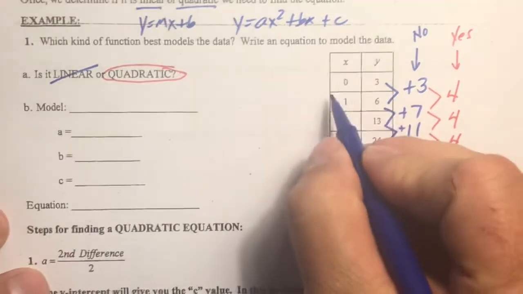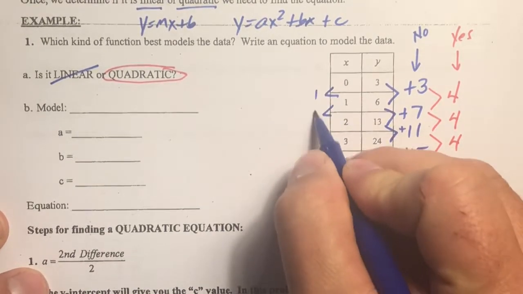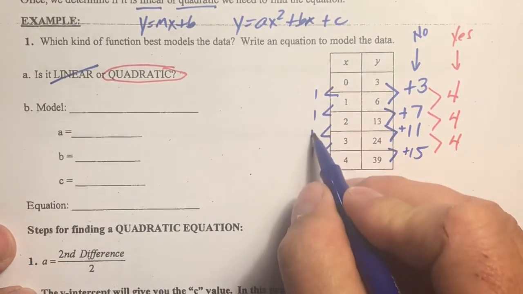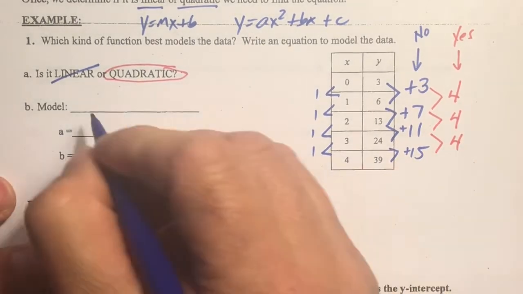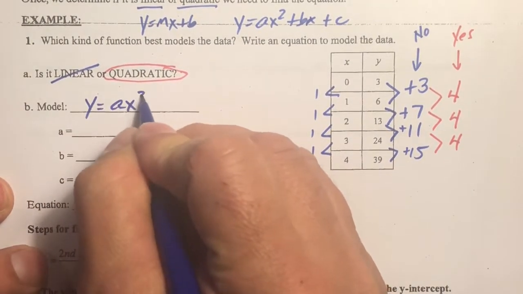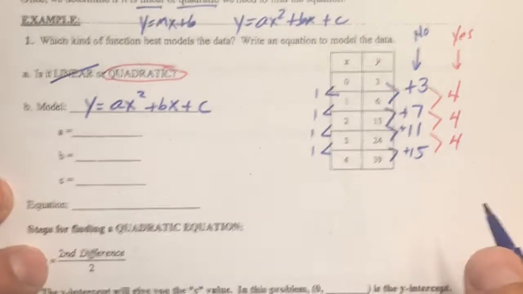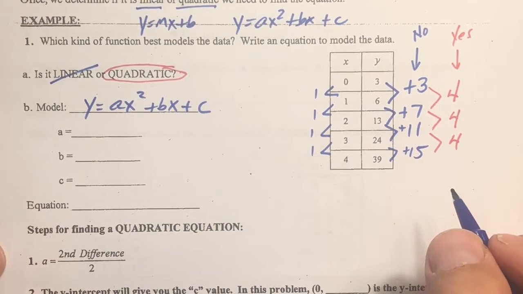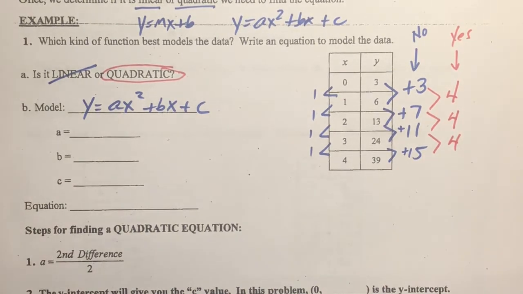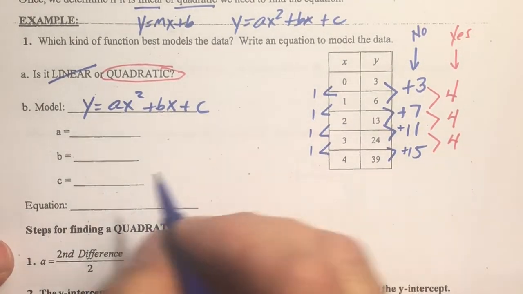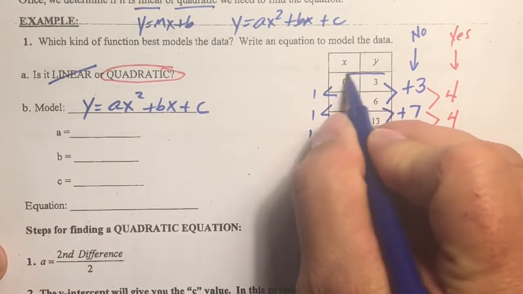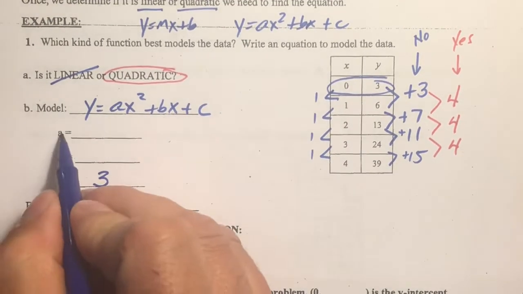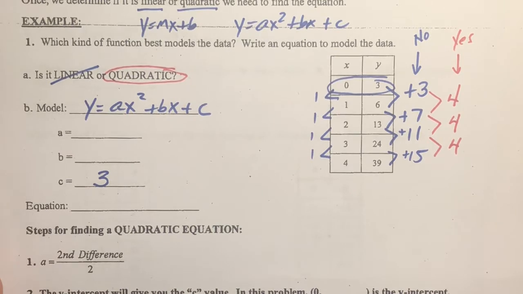You have to make sure when you're doing this that your x's are going up by the same amount as well. That change there is consistent. So I'm going to use y equals ax squared plus bx plus c. That's the model I'm going to use. So we have to find a, b, and c. I already know what c is, because if you remember, the y-intercept is the c value. But I need to find a and b.